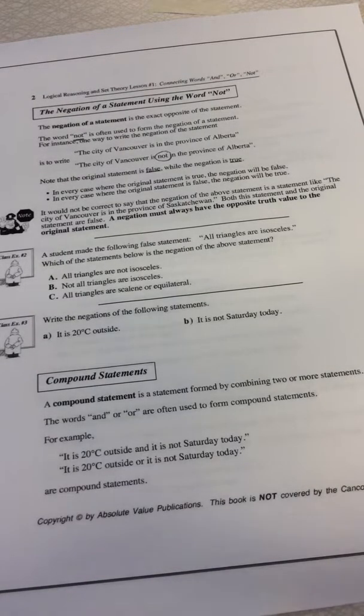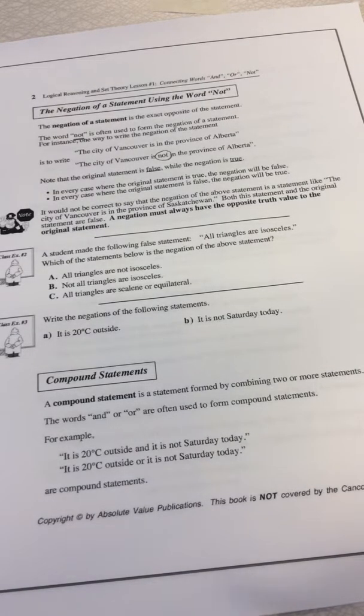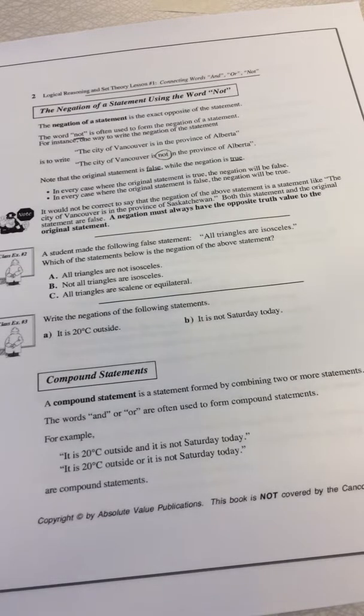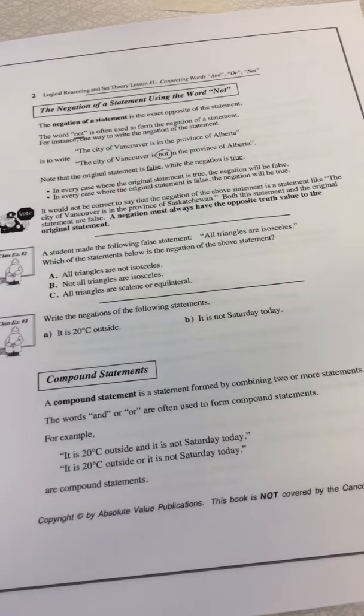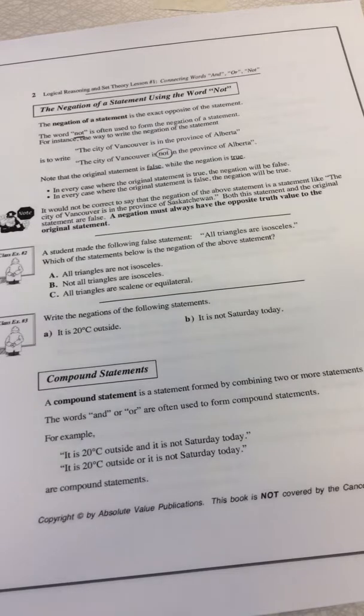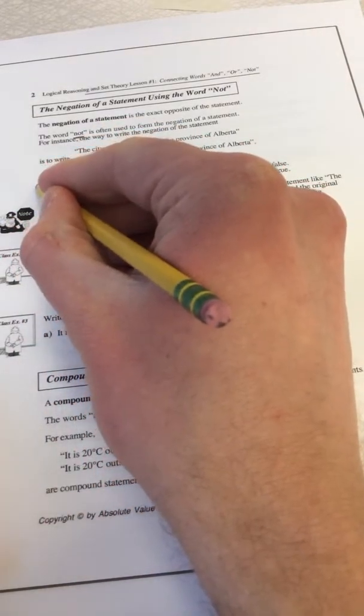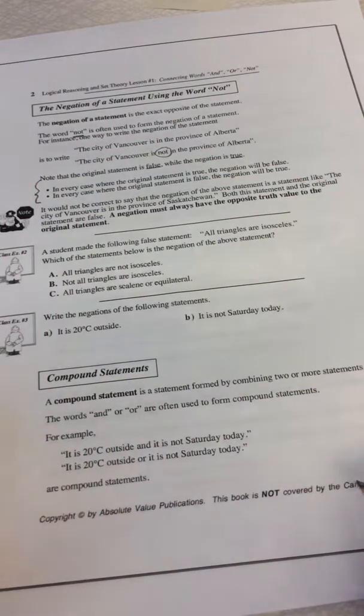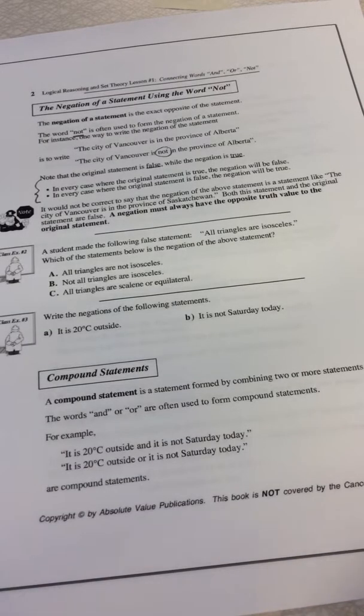Note that the original statement was false while the negation statement is true. The original one was the false one, and the second one where we put the not in creates a true statement. In every case where the original statement is true, the negation statement will be false. And in every case where the original statement is false, the negation statement will be true. So you're always going to have the opposite effect whenever you create a negation statement.